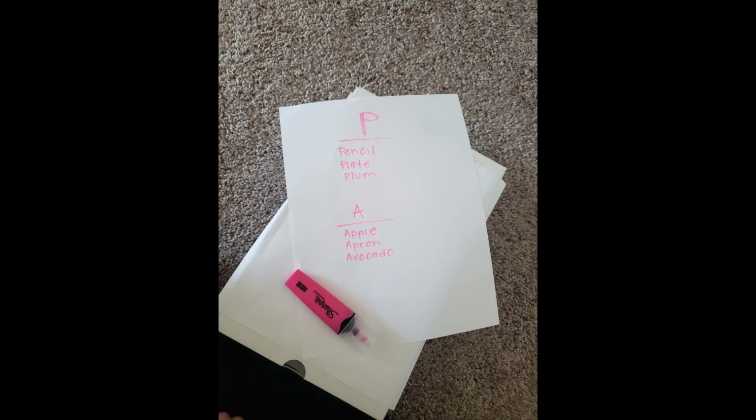For example, I chose the letter P and the letter A. So for P, I thought of some items that I had in my house and I made a list of some of those items. So I picked pencil, plate, plum. And for A, I chose apple, avocado, and an apron.